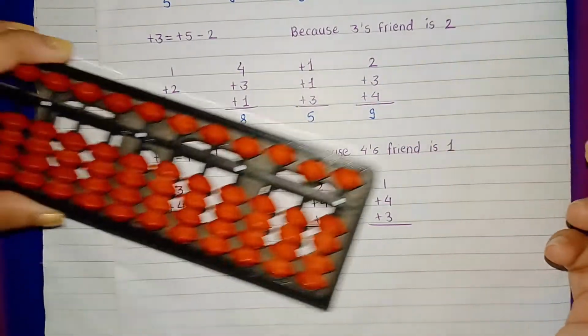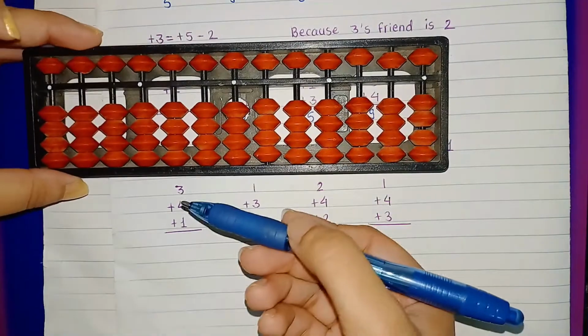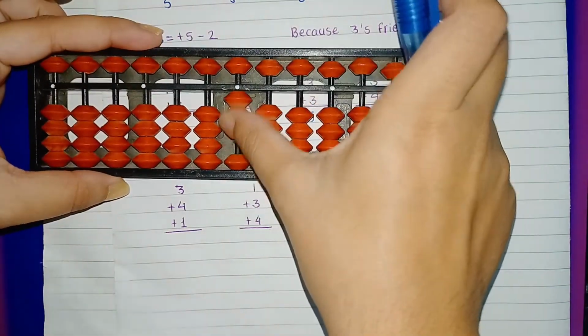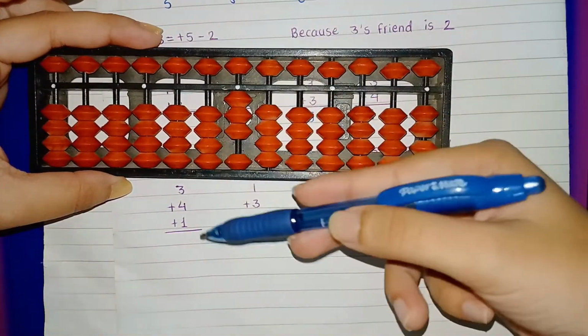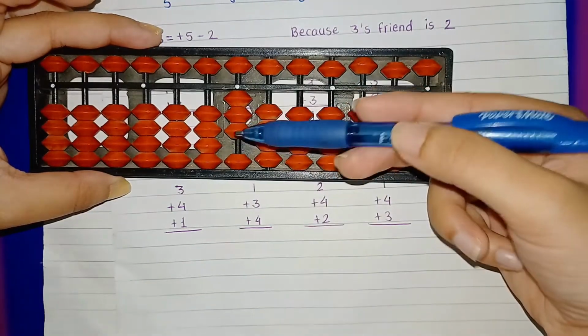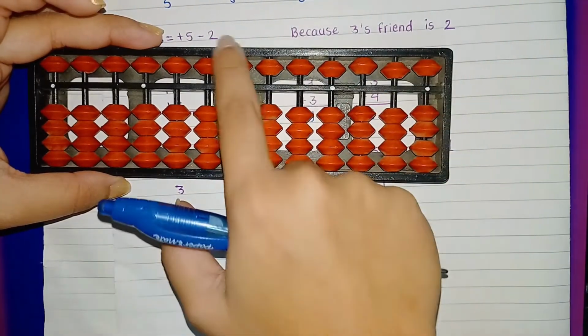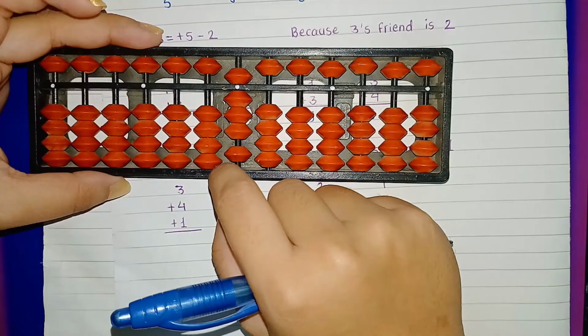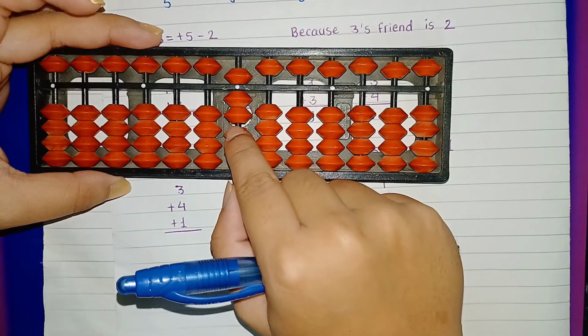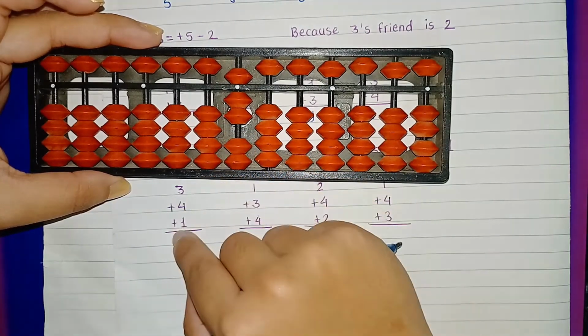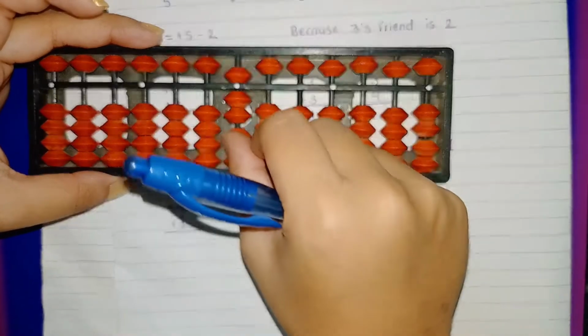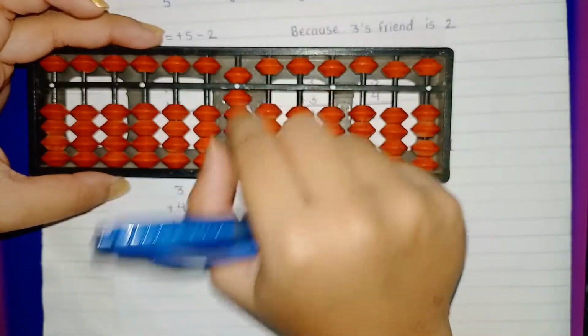Now let's look at the sums. Add 3. Okay, add 3. Add 4 to it. Do we have space to add 4? No. So add the boss and subtract 4's friend. What is 4's friend? 4's friend is 1. Okay. Then add 1. So here is our answer, that is 8.